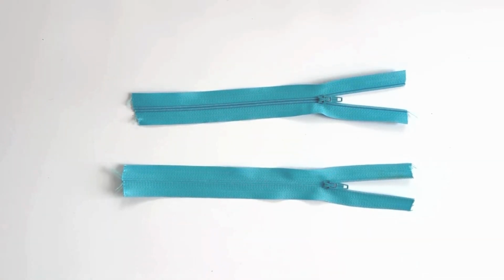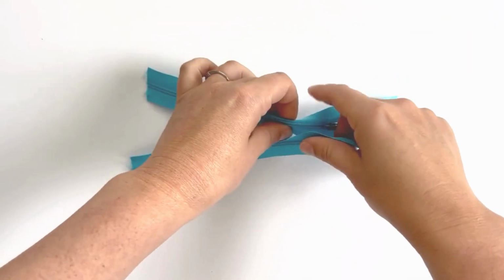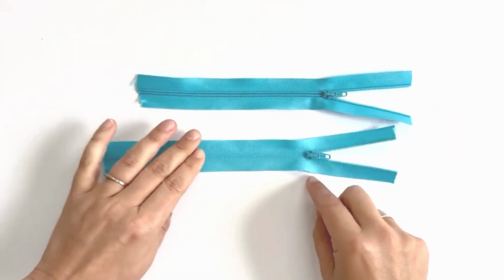Just to get started, I have a couple of examples right here that show you what it looks like if you have a standard slider attached to zipper chain, and then what it looks like if you have a reverse bale slider attached to zipper chain. If you look at it without the sliders, it's the exact same zipper chain.